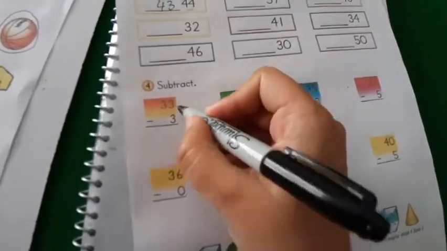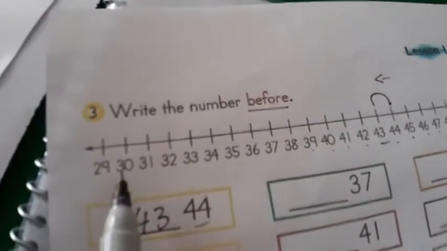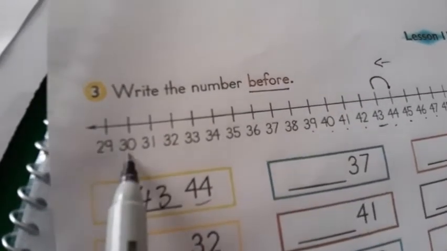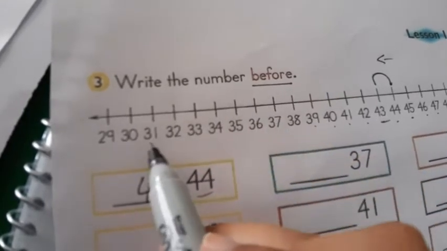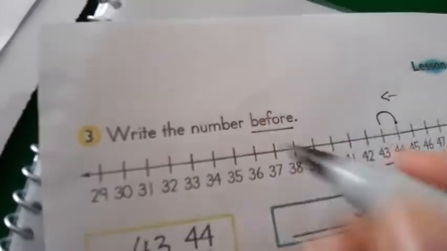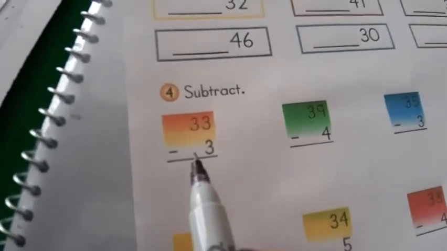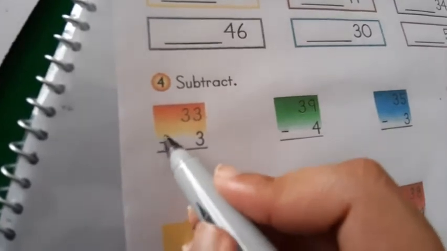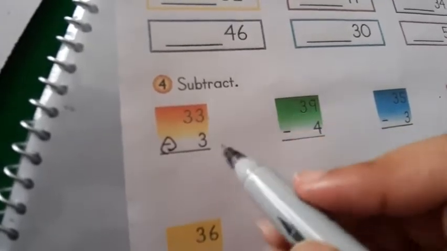So this says 33. Let's see where 33 is on the number line. This is my 30s family from here till here. Now 30, 31, 32, 33. This is my 33. How many do I have to take away? The sign is telling me that I have to take away. This is the minus sign used for subtraction.